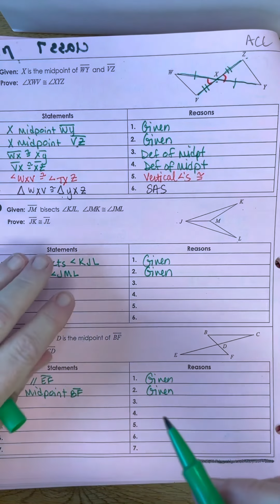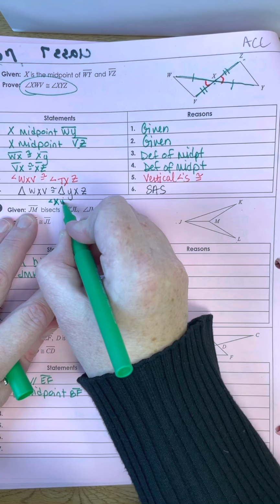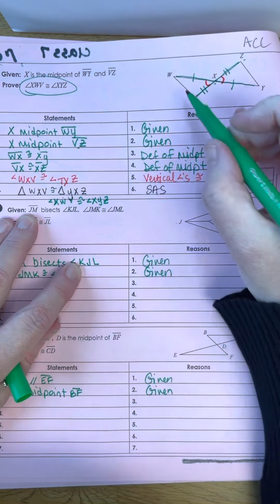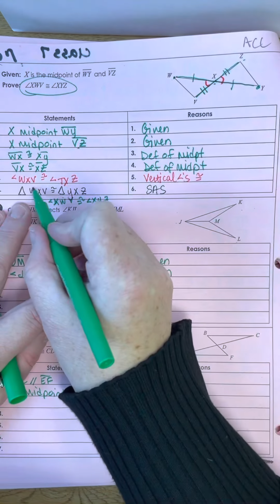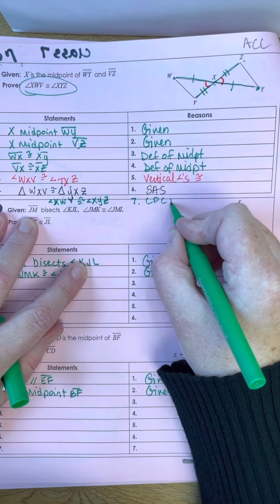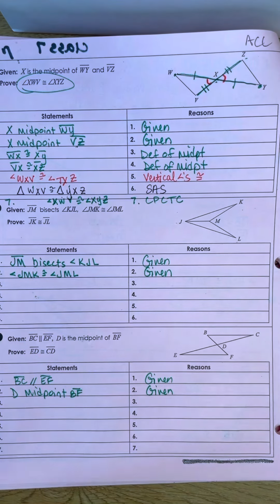So what are you going to do? So you just write your prove now. Angle XWV congruent to XYZ. So it's saying angle W is congruent to angle Y. Does W match up with Y? It does. So step 7 is CPCTC. Corresponding parts of congruent triangles are congruent.